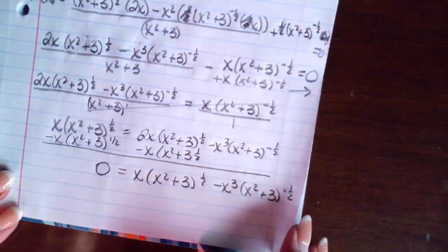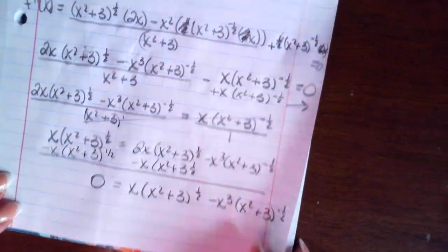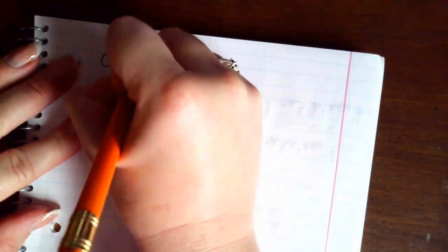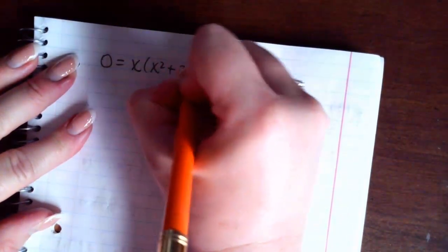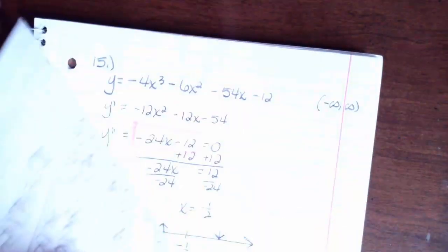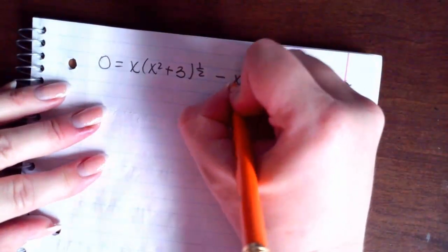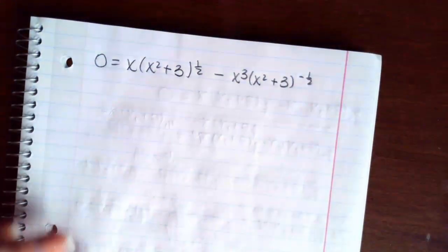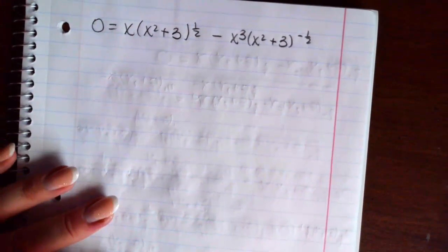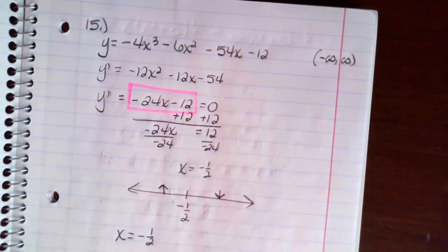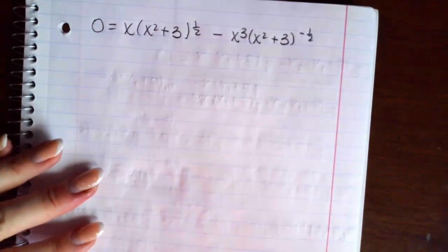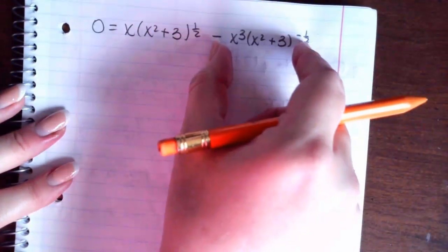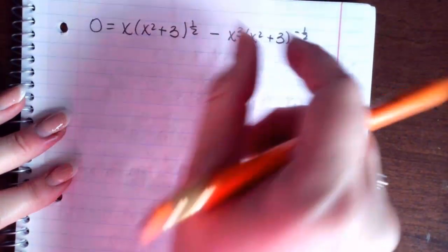And I need to flip my paper. Okay, so this is what I have so far. Let me make sure I wrote it down right. Yes, I did. Okay, so I'm going to add this chunk over to the other side, and I'm going to write this in the denominator.